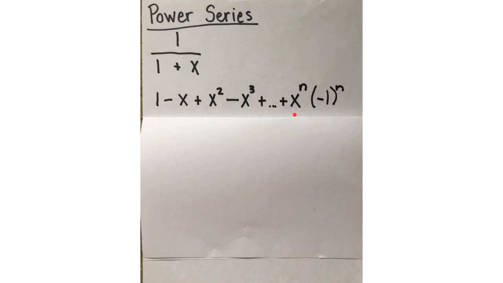Similar to the first example we saw, there is an x to the nth in the general term. However, because it rotates off negative, positive, negative, positive, we're going to add something that would make the series alternating. For an alternating series, you would add negative 1 to the nth power. This would turn your series, instead of just being all positive, into negatives as well, alternating.